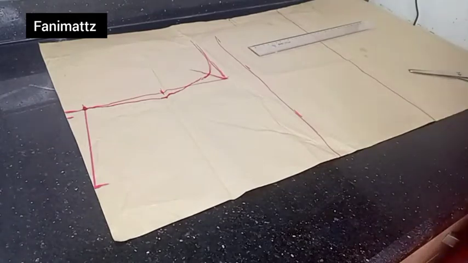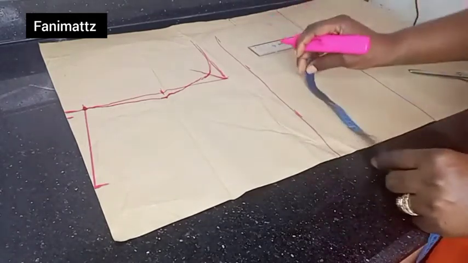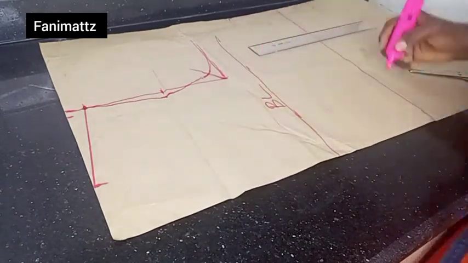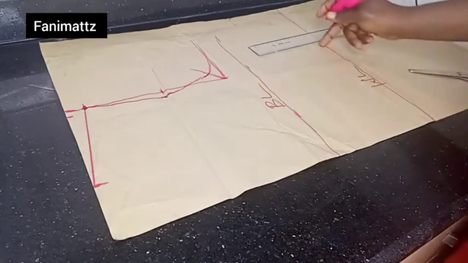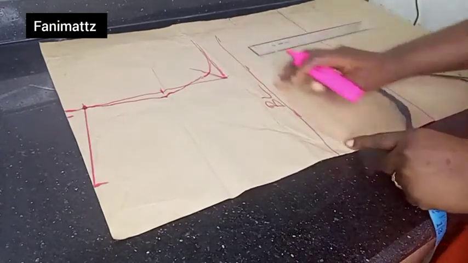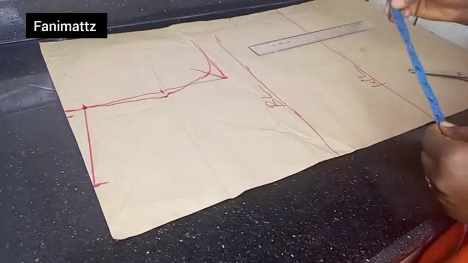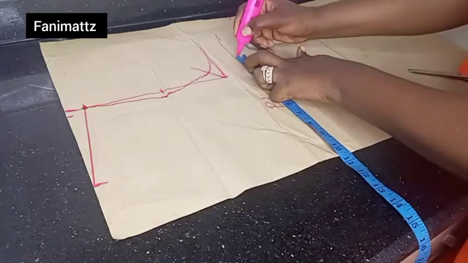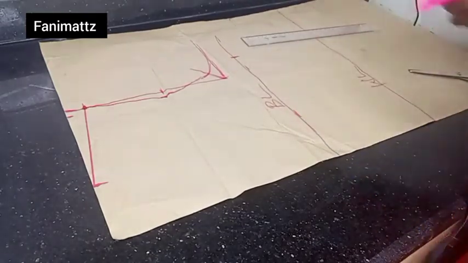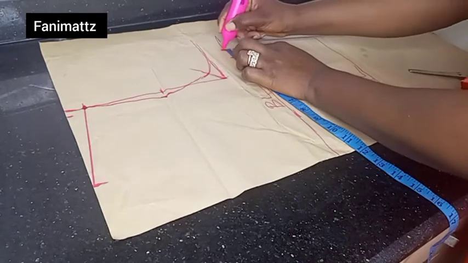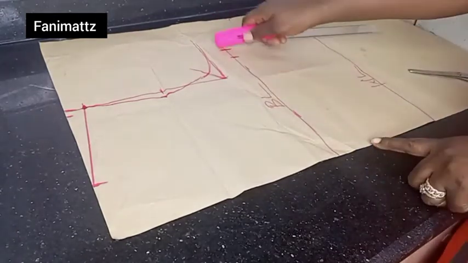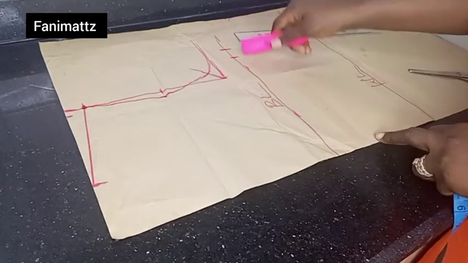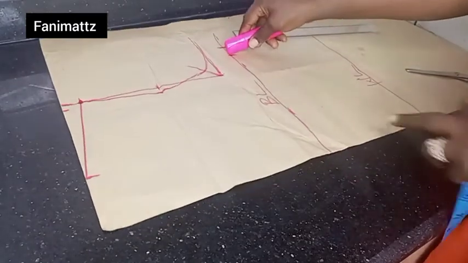The next thing I'm going to do is to mark out my measurement on the bust line. This is the bust line and this is my waistline or my half length line. My bust is 42. I divide that into 4 and I'll get 10.5 inches. So that 10.5 inches, I'm going to be inputting down here, like so. And I'll add 1 inch as my sewing allowance. Make sure you add your sewing allowance. If you don't add your sewing allowance, you won't be able to wear your dress. It's going to be very, very short, and you're going to run short of measurement.